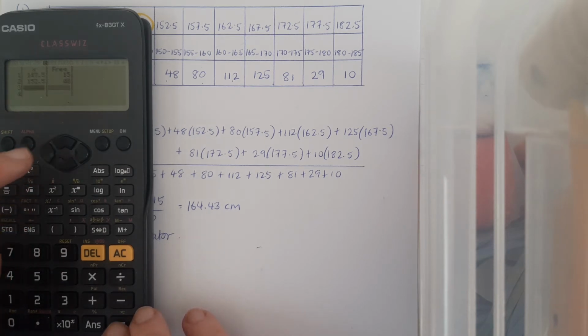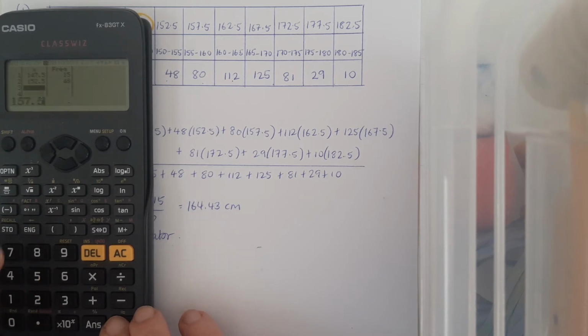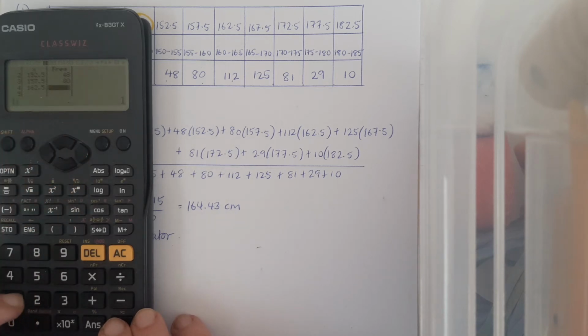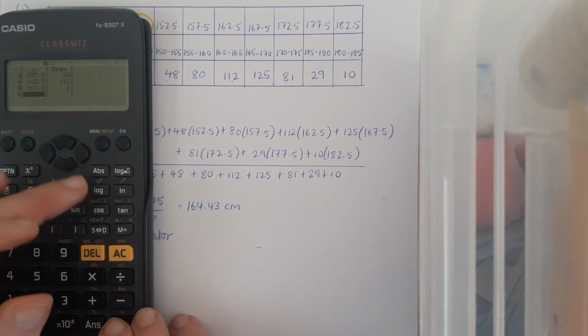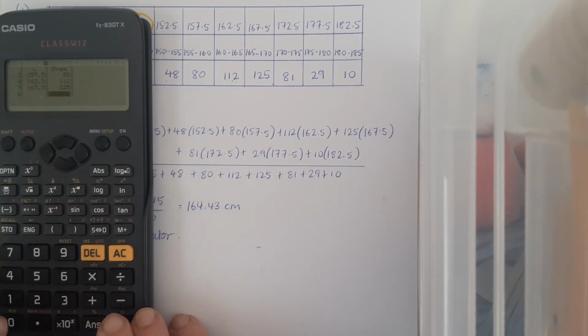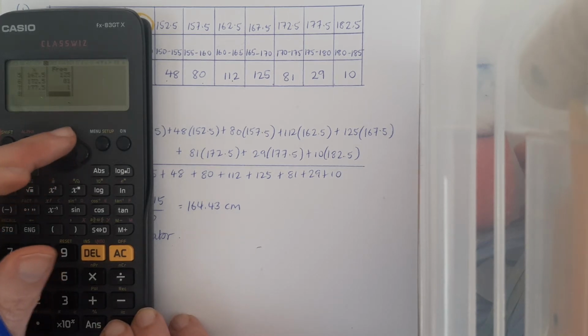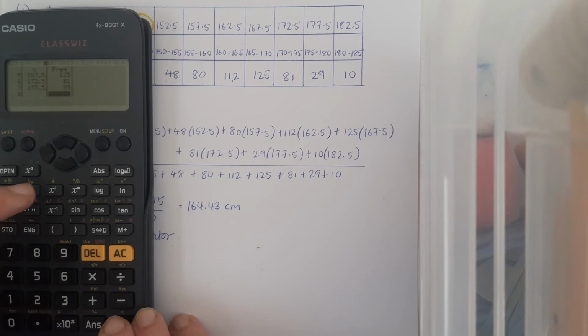Press an equals to register that also. 157.5 equals, frequency is 80. 162.5 equals, frequency is 112. 167.5 equals, frequency is 125. 172.5, press the equals, 81 is the frequency. 177.5 equals, and 29 is the frequency.